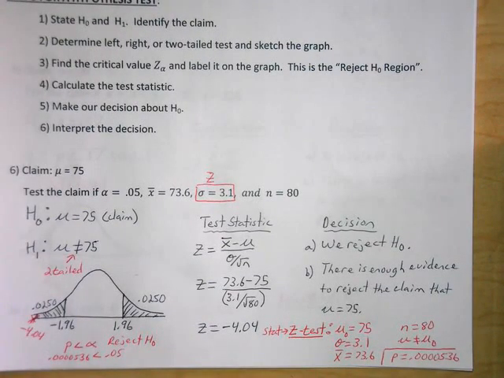The advantage of the p-value approach is that it allows you to set your alpha value at different values. Okay, so we see that our probability is a very small number. So even if alpha was 0.01 or 0.001, we would still reject H0 because that p-value is so small.